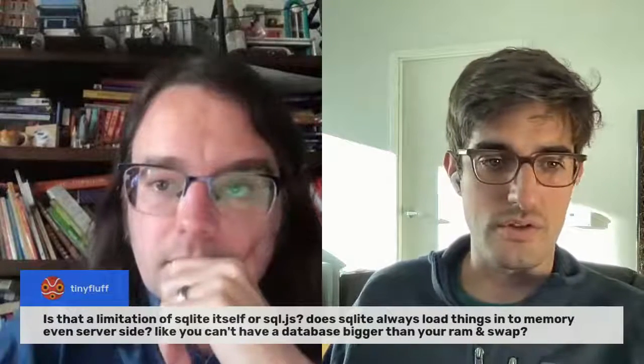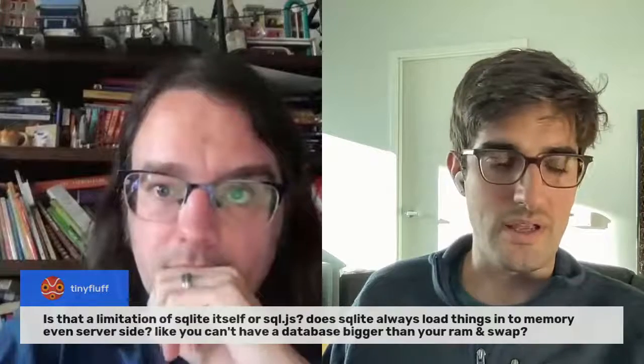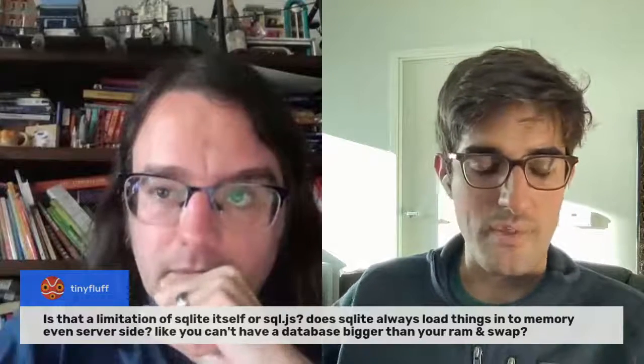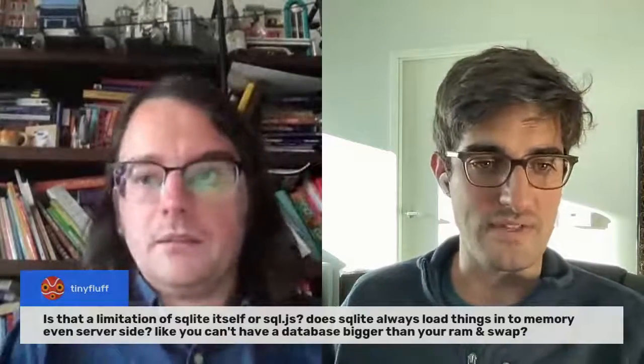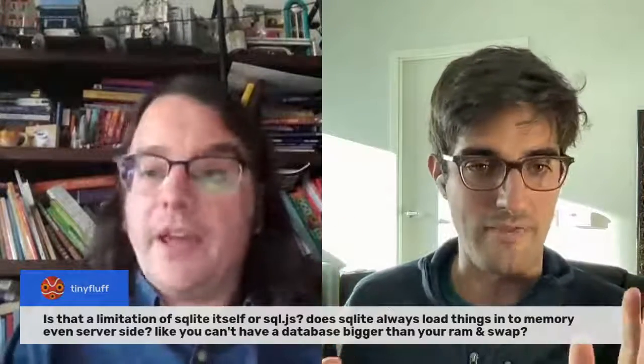So a follow-up question to the earlier question from Tiny Fluff. They're wondering, is the thing you mentioned about needing to have the whole database in memory when you load it in the client side a limitation of SQLite? Does it literally need to memory map the file?